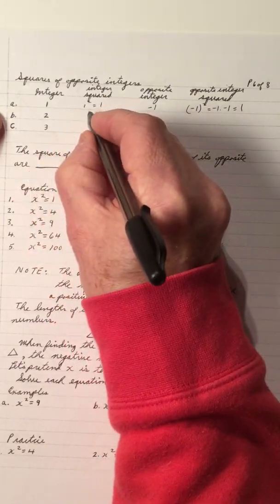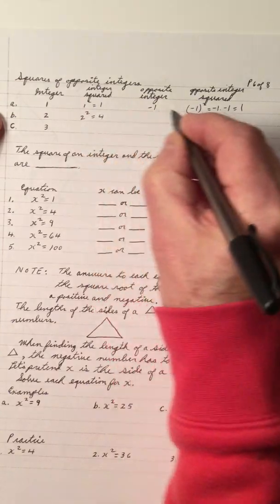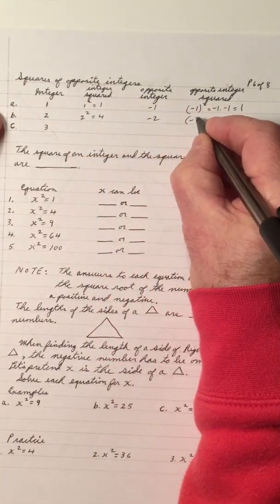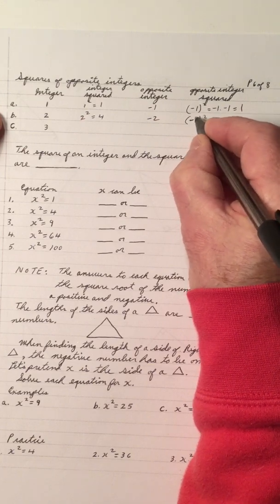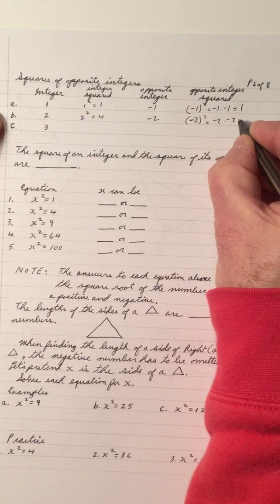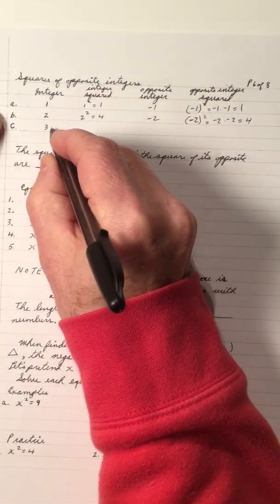2 is an integer. The square of that is 2 squared, which is 2 times 2, which is 4. The opposite of 2 is negative 2. So the square of negative 2, notice the negative 2 is written in brackets, squared. So it's negative 2 times negative 2. Negative times negative is positive. So you get a 4.